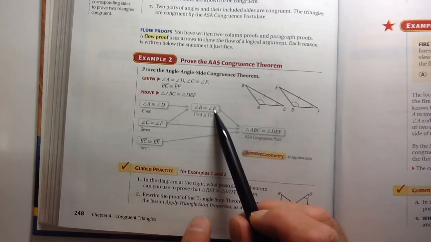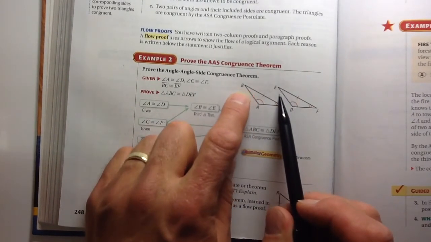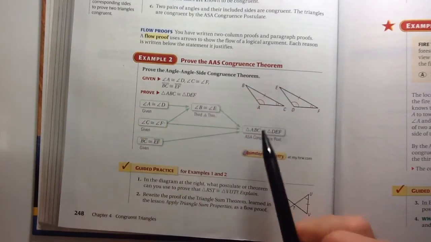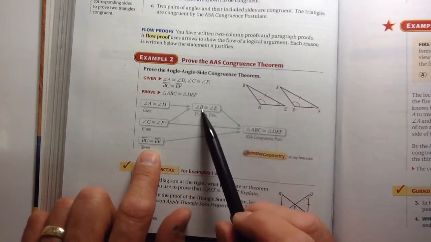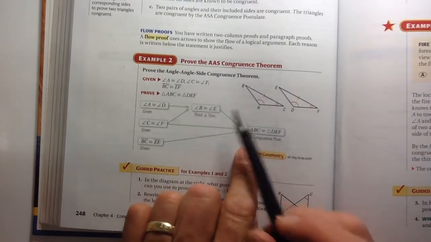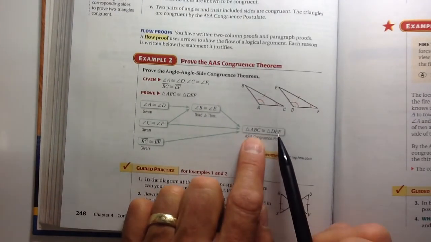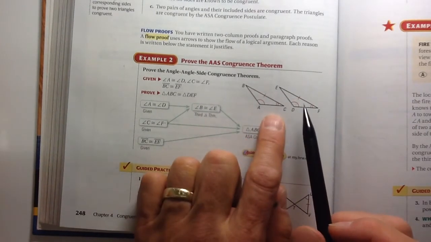And now that we have the fact that these 2 angles are congruent to each other, combining all this other information with that, we can say that these two triangles are congruent based upon angle side angle.